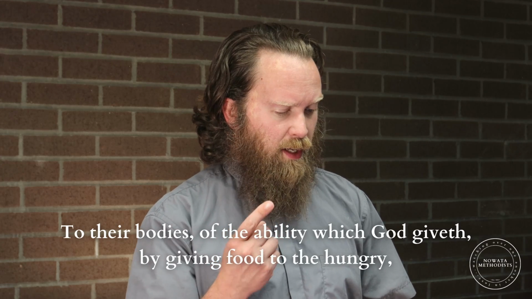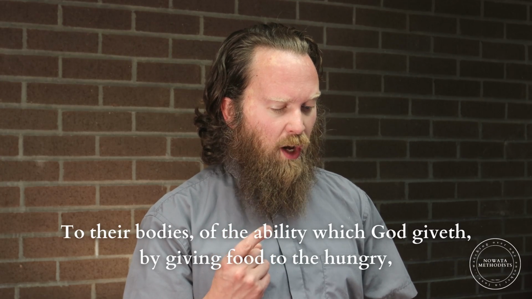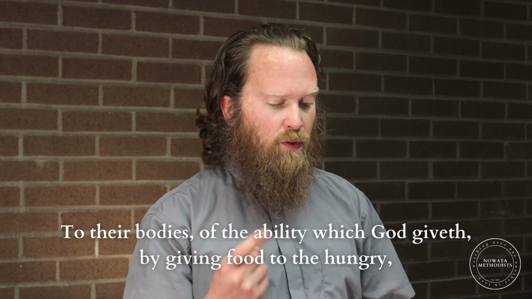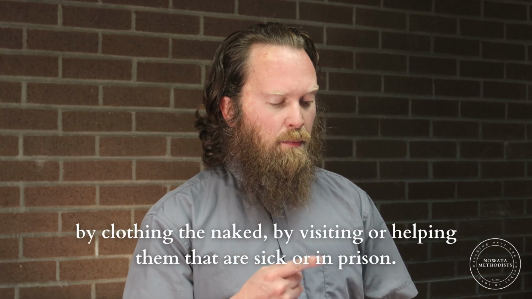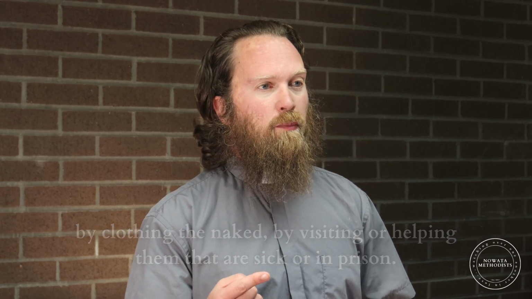"To their bodies is next. Of the ability which God giveth, by giving food to the hungry, by clothing the naked, by visiting or helping them that are sick or in prison." These are all specific works of mercy that are detailed by Jesus in Matthew chapter 25 with the sheep and the goats. So it's reinforcing those specific actions. We need to do those good things.